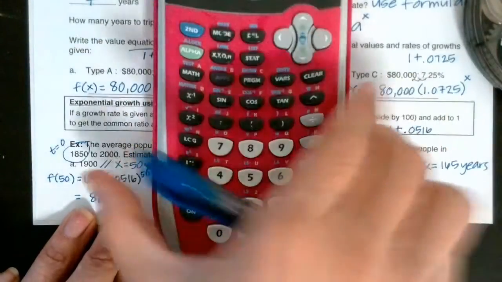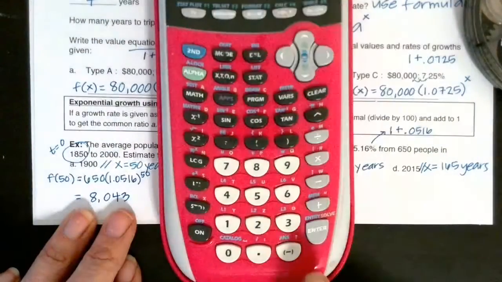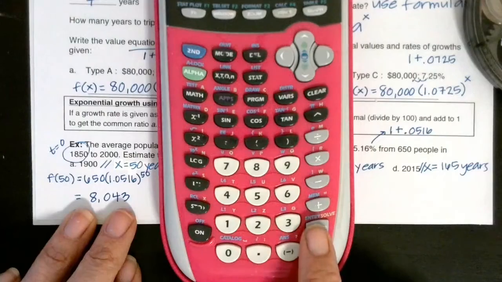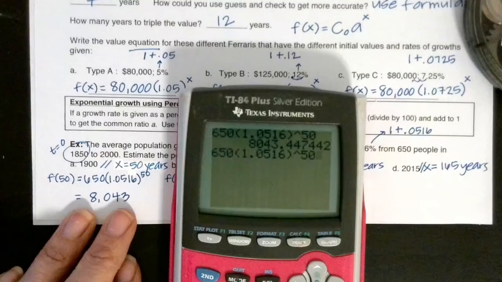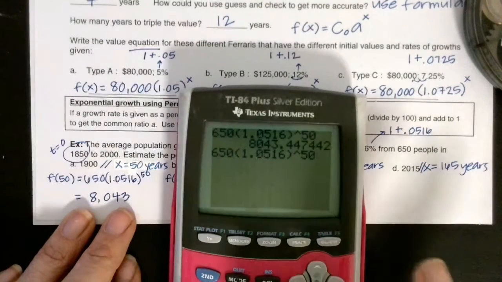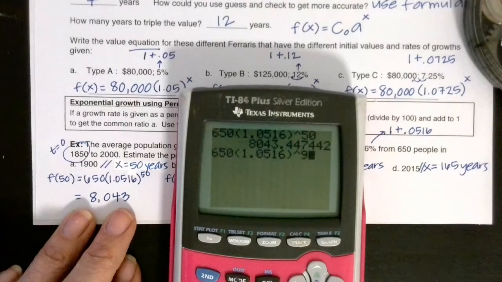So if you hit second and then the enter button right here, you see how it says entry? Then that comes up like that. It pulls up your last equation, and I can just scroll and change this to 95. I think you guys even have fancier calculators than me, so you can literally just arrow up and then type over the 50 and put 95.